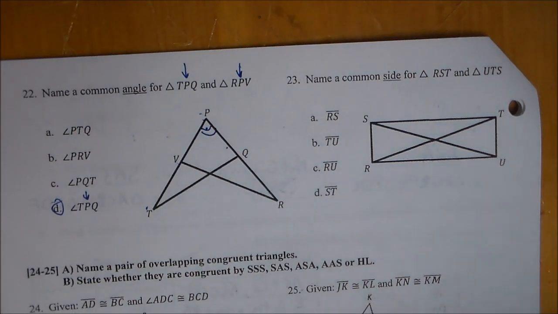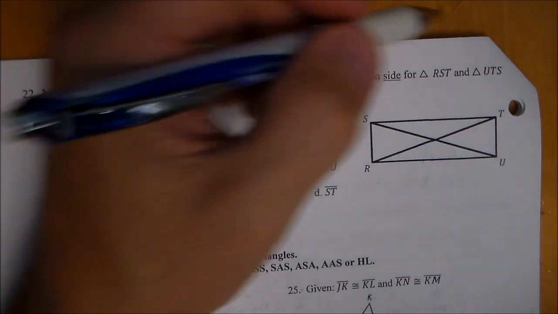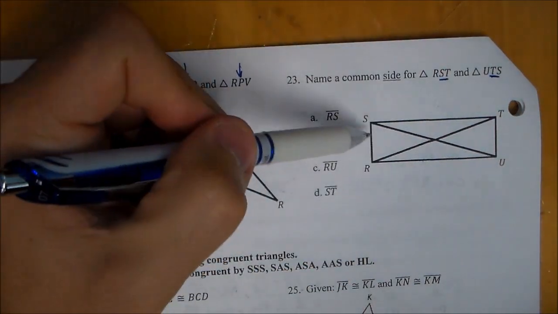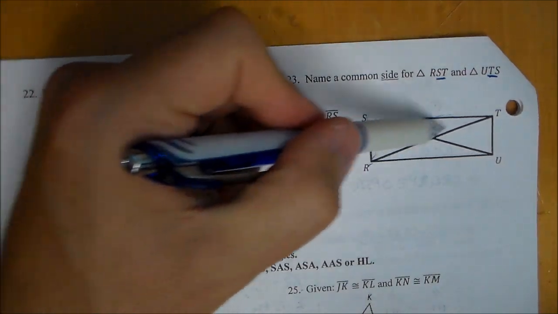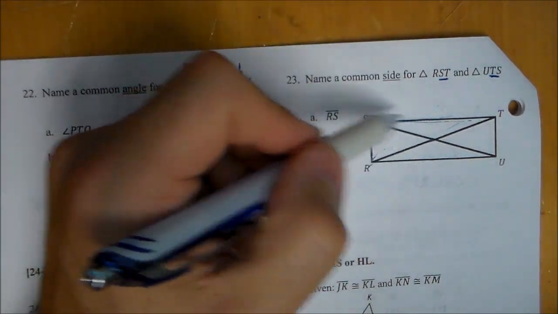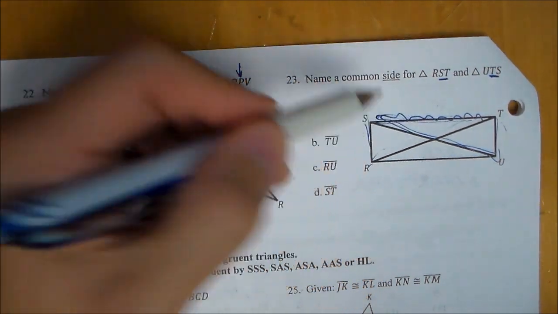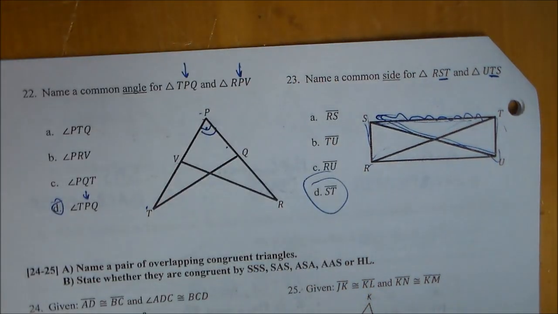Same thing applies for number 23. When they ask for a common side, look for the 2 letters that are shared in the triangle name. And that is S and T. So in RST, which is this triangle, and UTS, which is this triangle, the common shared side is ST. That's our common side.